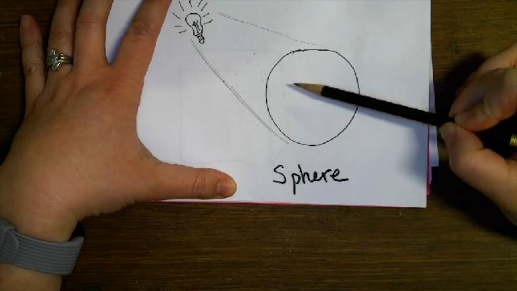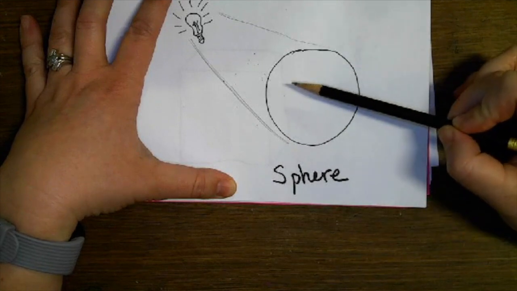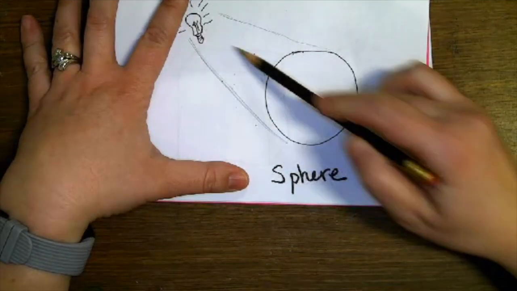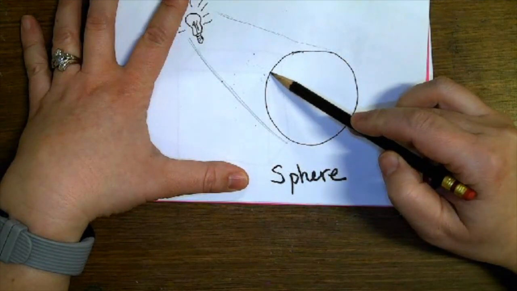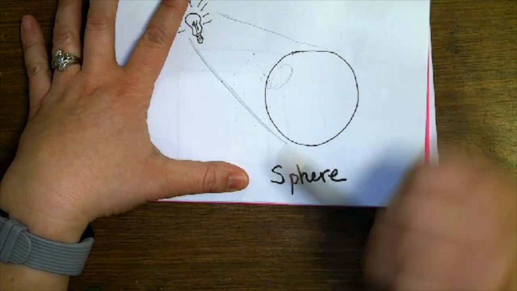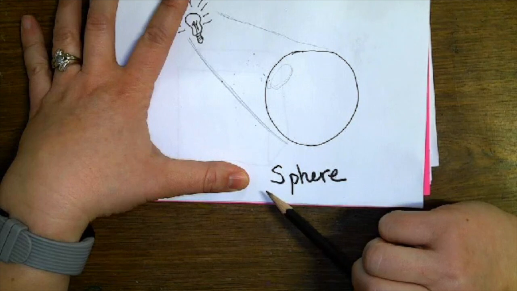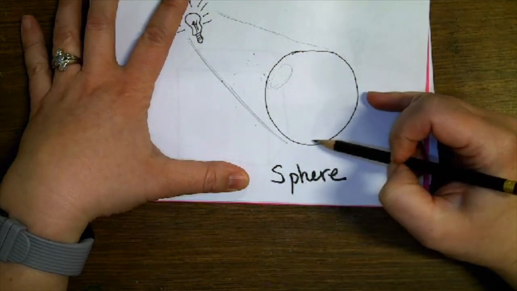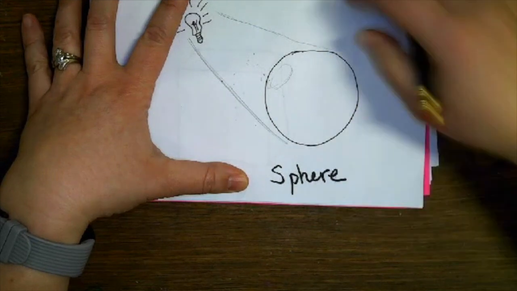Now, because a sphere is rounded, I can use a gradient or a gradation. I know that the light is going to be strongest where it is closest to the light source, so I know that I'm going to have a highlight around here, so I lightly marked that in. Now, this solid sphere is going to need a shadow.